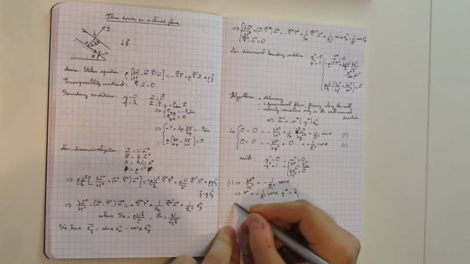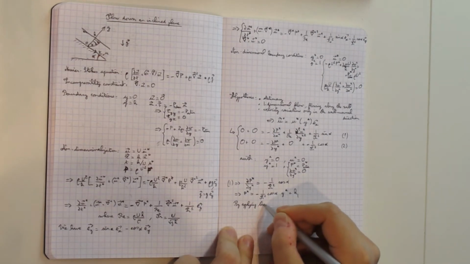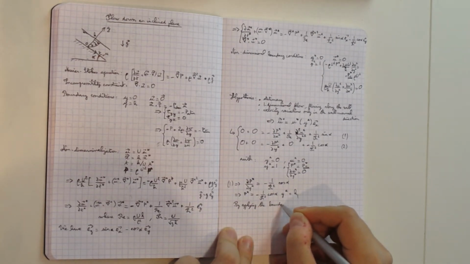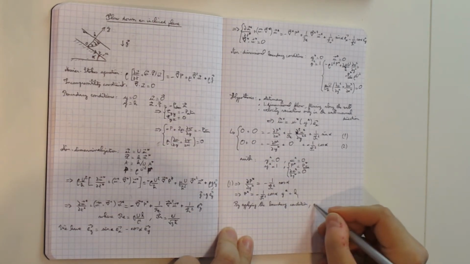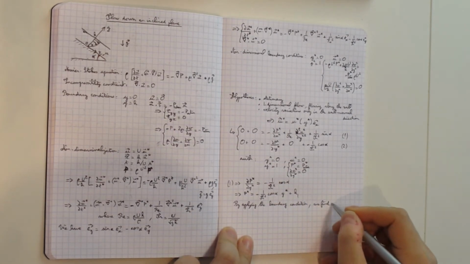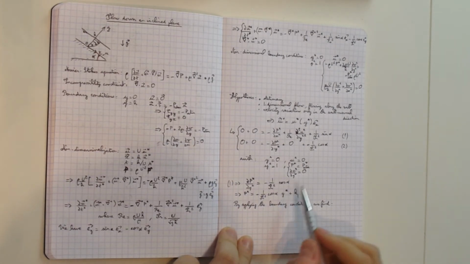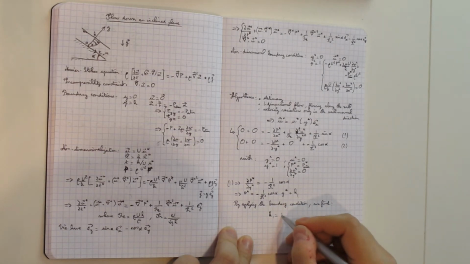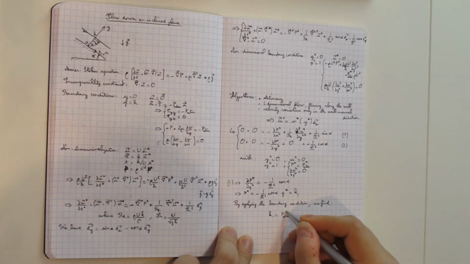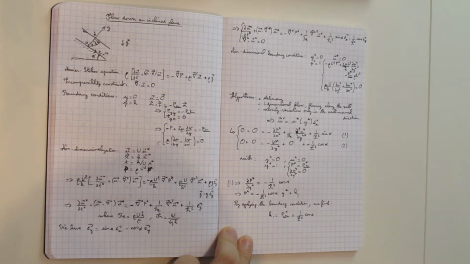And so by applying the boundary condition, we find that k1, so that's p at y equals 1 is p atmospheric. So we find that k1 is p atmospheric star plus 1 over the Froude number squared cos alpha.